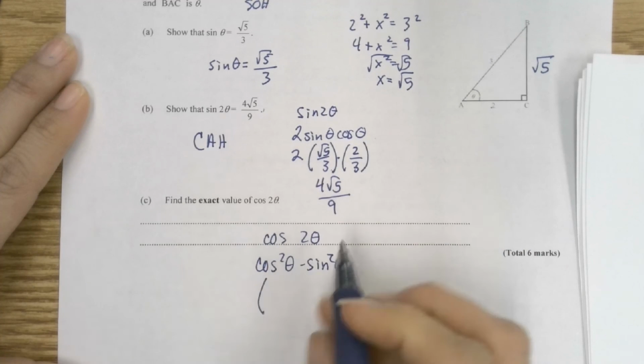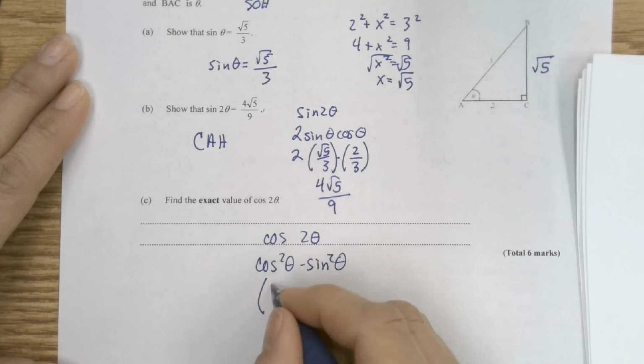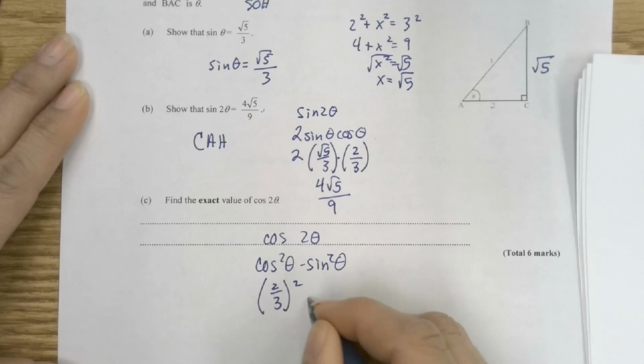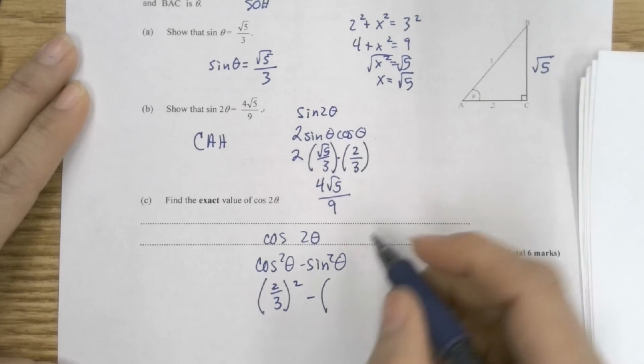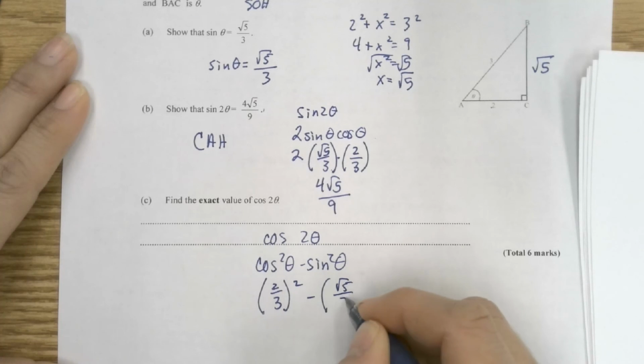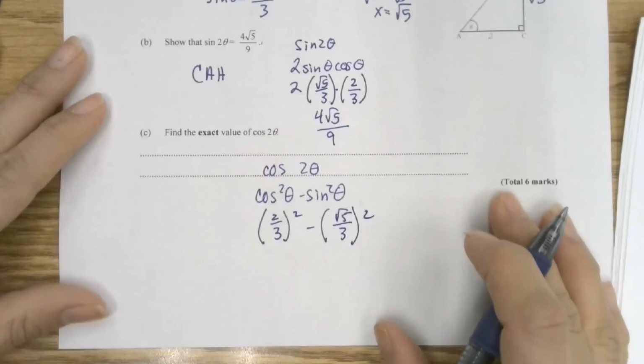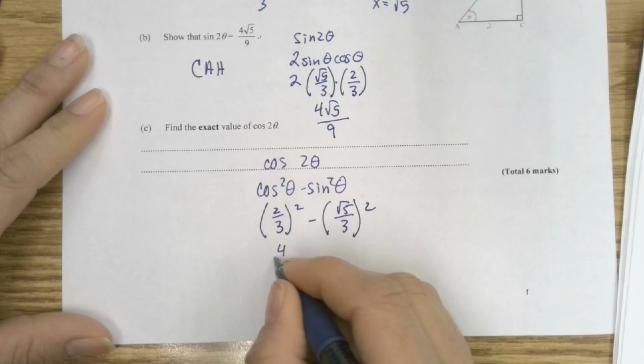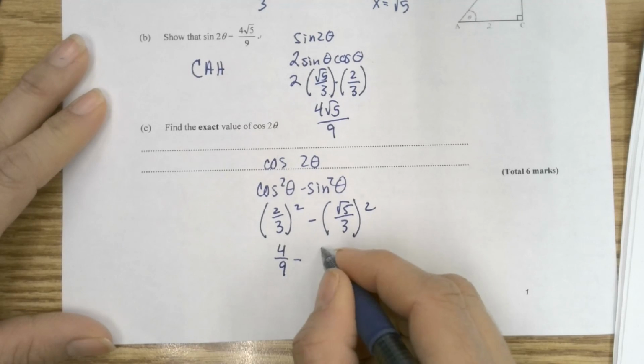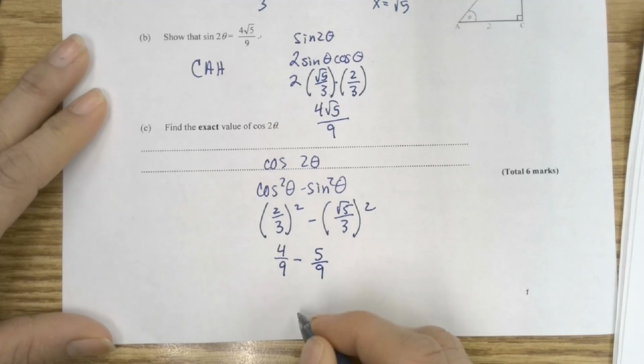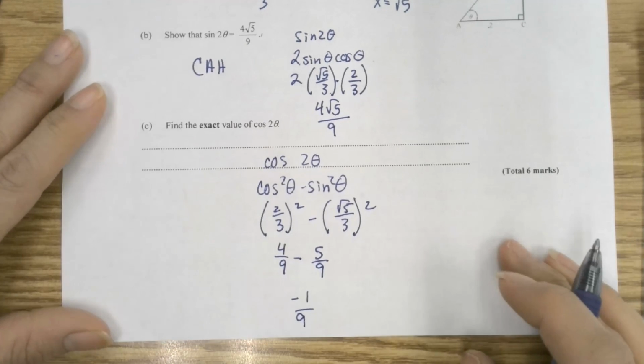I'm going to substitute cosine in, so cosine is 2 over 3. Bring down your squared. I'm going to substitute sine in, which is square root of 5 over 3, squared. And that cleans up to 4 over 9 minus 5 over 9. So that would be negative 1 over 9.